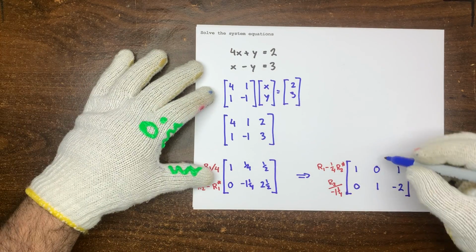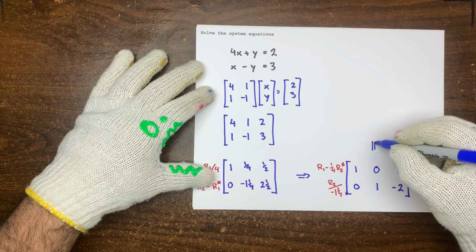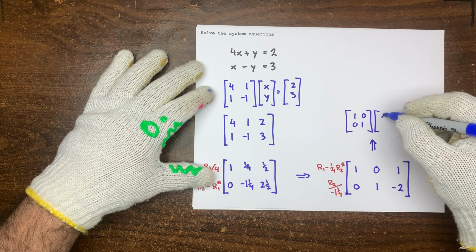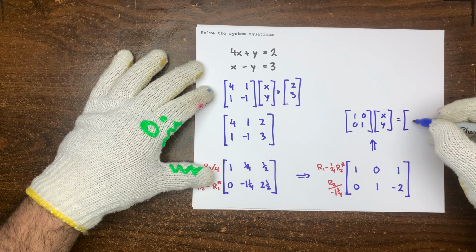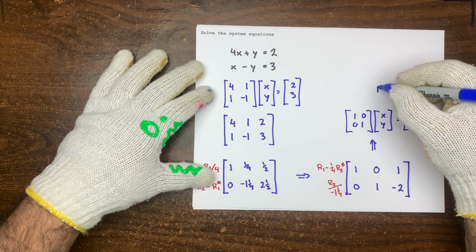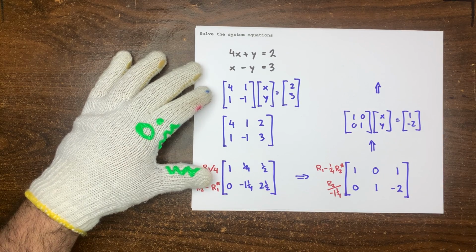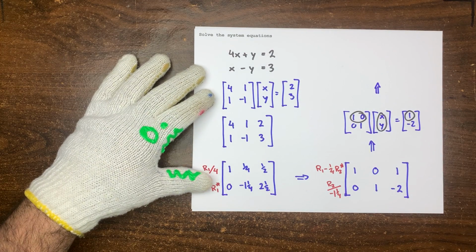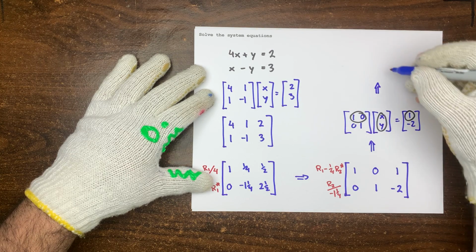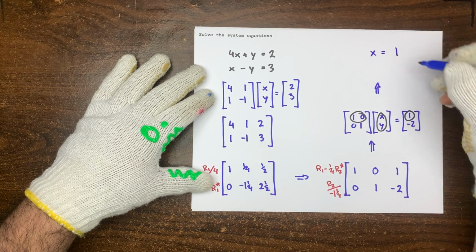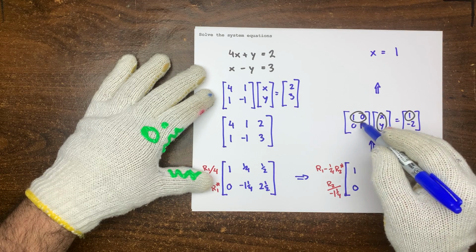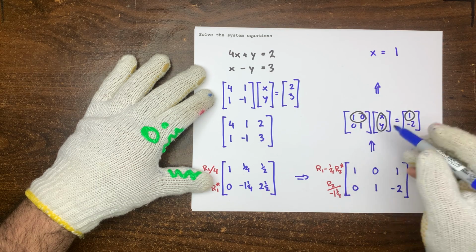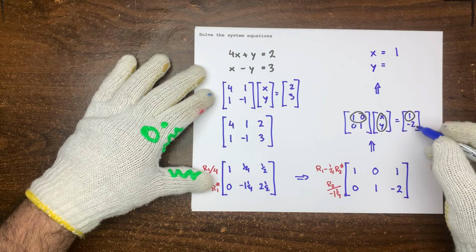We have our identity matrix. We can put it back into matrix form. 1, 0, 0, 1, x and y, 1 and negative 2, and back into equation form, where you multiply this row by this column equals that value. That's your first one. So it'd be 1 times x plus 0 times y, so x equals 1. The next one would be this row multiplied by this column equals that value. So 0 times x plus 1 times y equals negative 2.